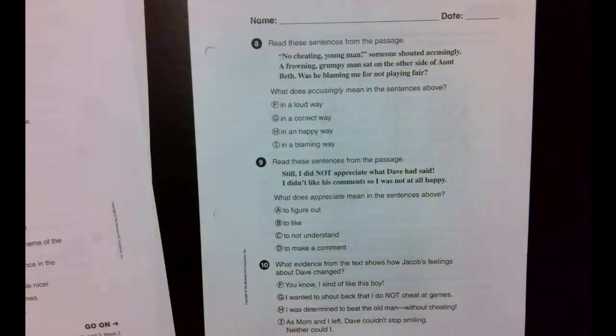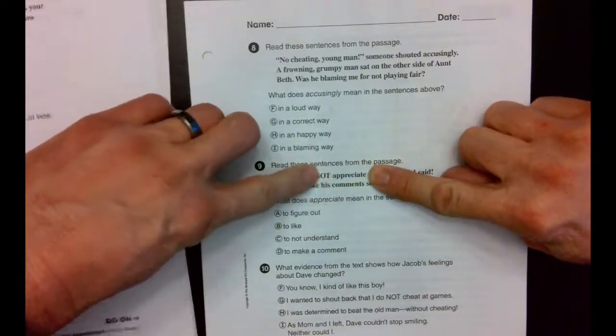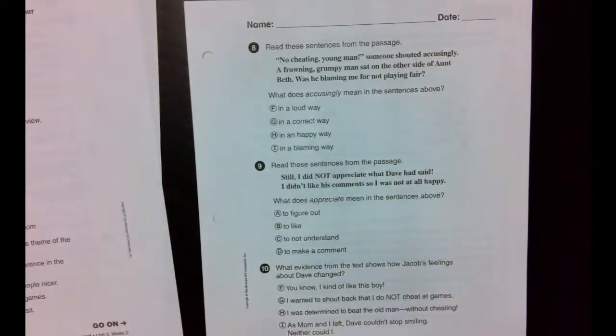Number 9. Read this sentence from the passage. "Still, I did not appreciate what Dave had said. I didn't like his comments, so I was not at all happy." What does appreciate mean in the sentence above? To figure out, to like, to not understand, to make a comment. Now this says not appreciate, so appreciate would be the positive form of not appreciate. So think about one of those that's positive. I appreciate you. I appreciate the work you do. What does that mean?